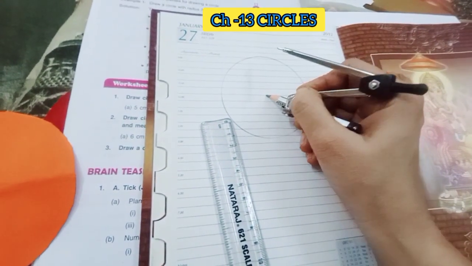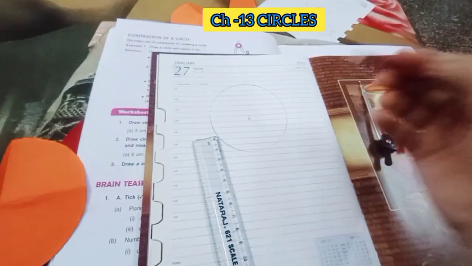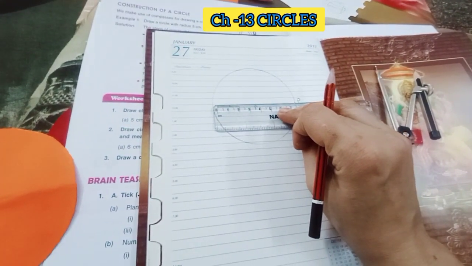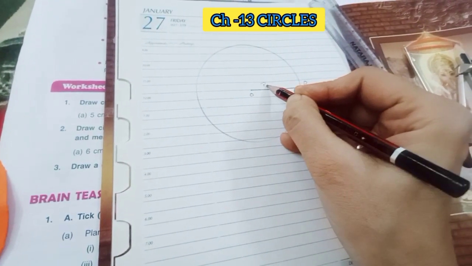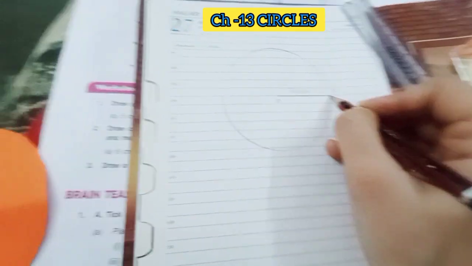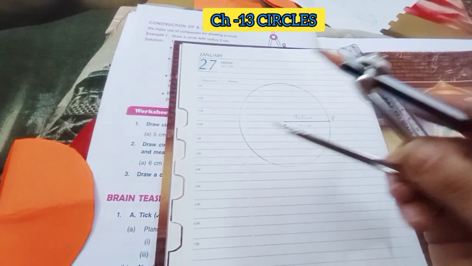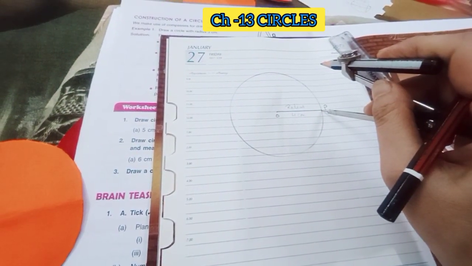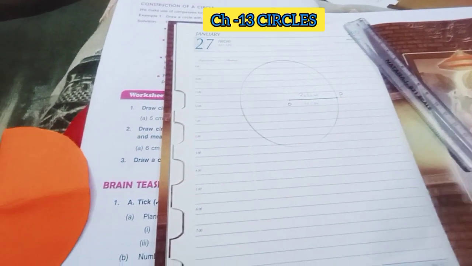Now here we get the center. This is the center and I name it as O. Now I take any point P on the circle and I join O and P, and this OP is called the radius of the circle. O is called the center of the circle, OP is called the radius of the circle, and this length is of 4 centimeter because we have opened this up to 4 centimeter. So this circle is of 4 centimeter. This radius is of 4 centimeter.